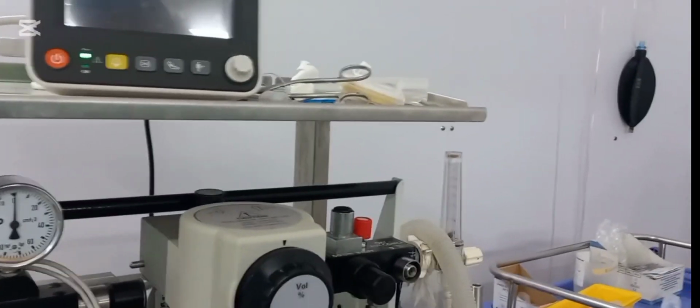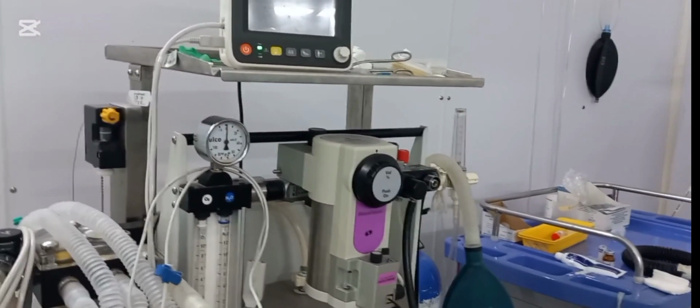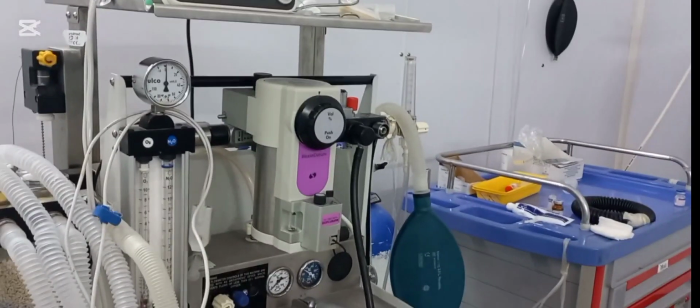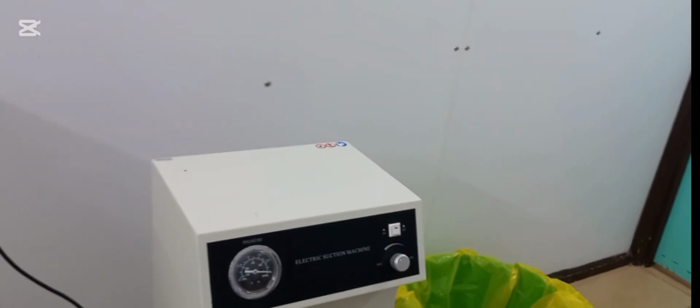This anesthetic machine is an old one. Boyle's anesthetic machine. This is an old one that we are still using, since we don't have the latest machines with a ventilator. So we make use of this old one. Any machine, you have the suction machine, you have the X-ray viewer. Yeah, I think that's all. That's what a simple theater looks like, but the setting of the bigger theaters will be different from this one.